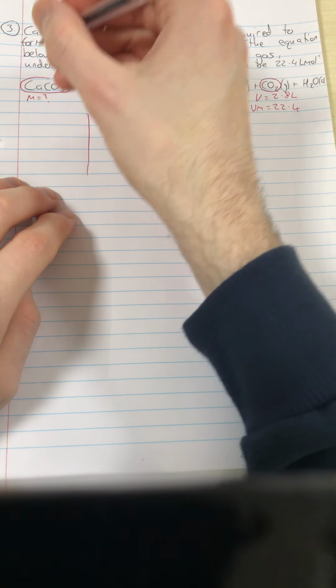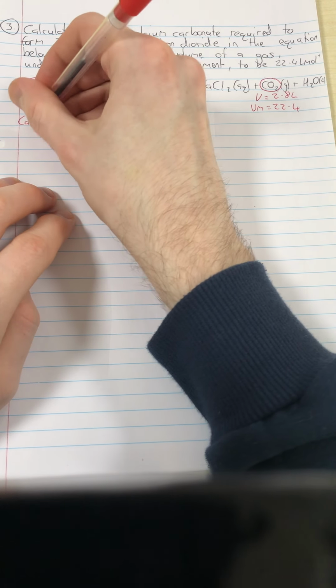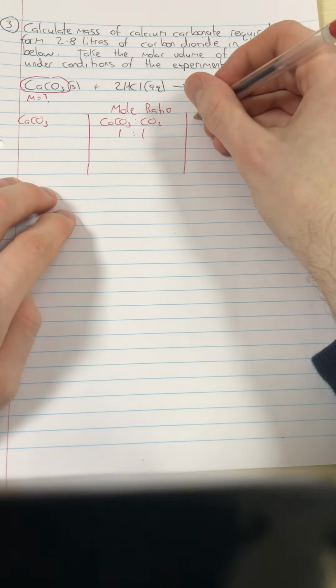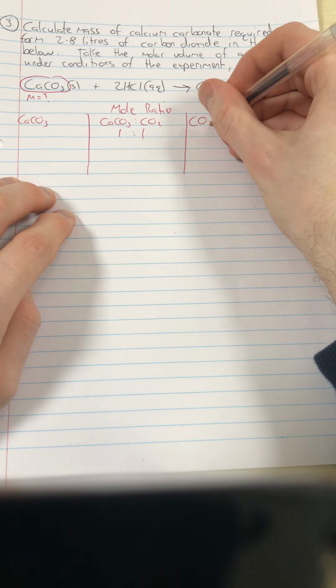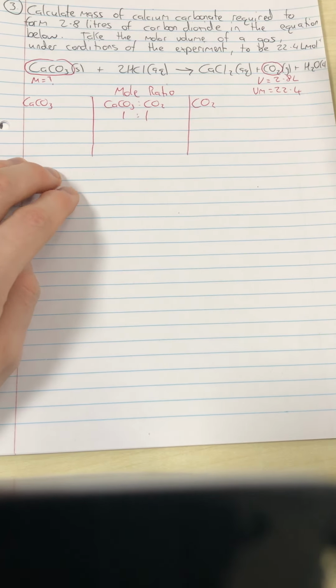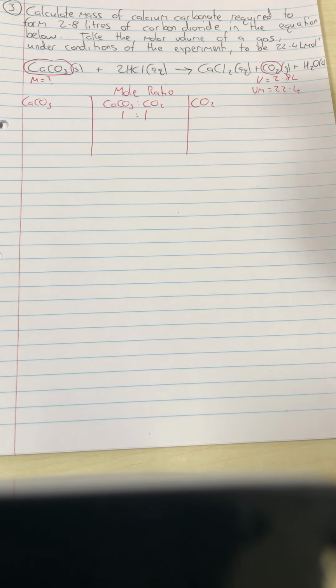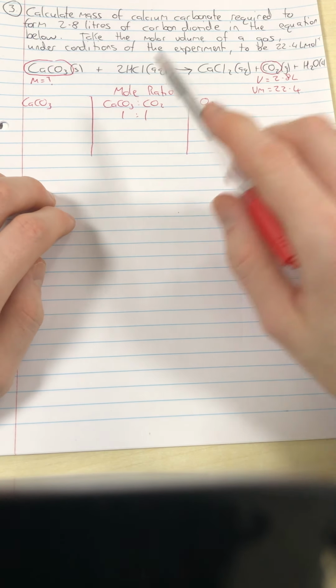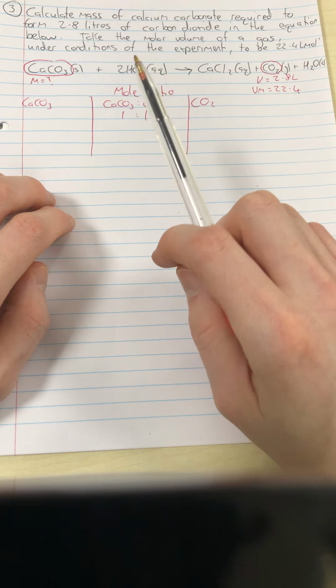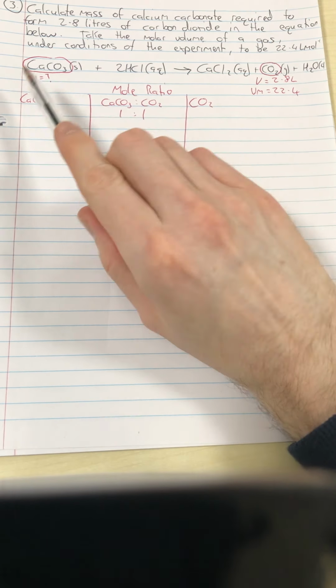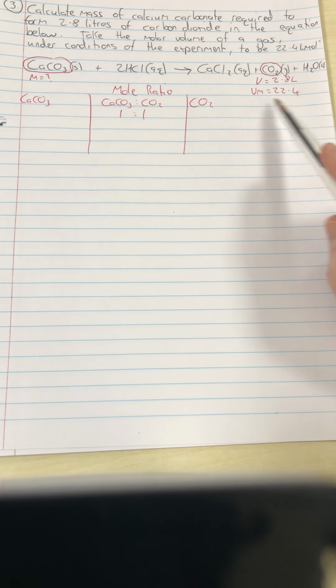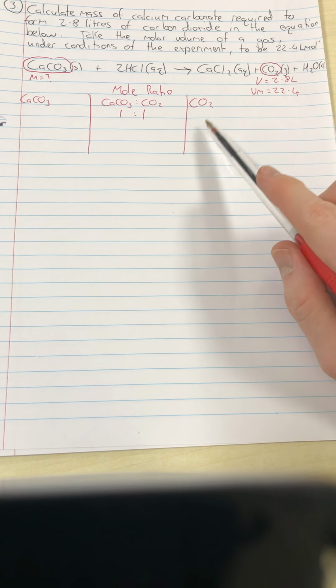So calcium carbonate goes on the left and carbon dioxide goes on the right. Now, we've set up, let's do the question. We always start with the side that we know most information about. We don't know anything about that. We know the most information about carbon dioxide, so that's the side we're going to start on.